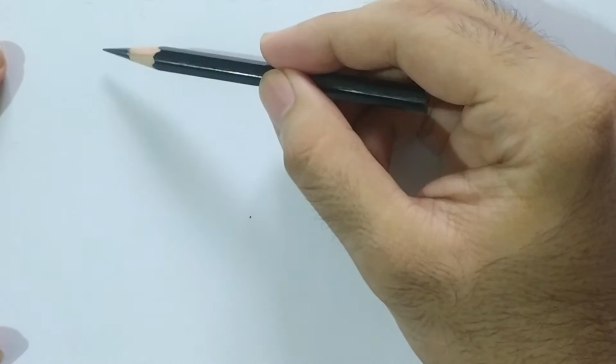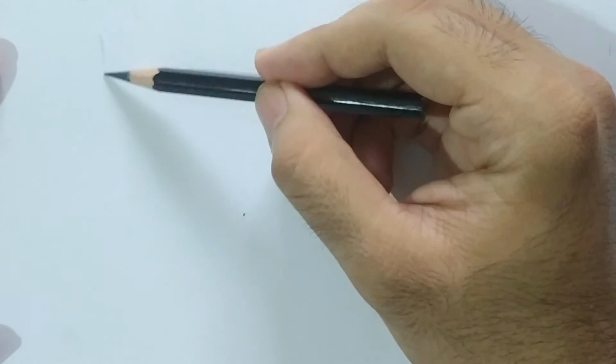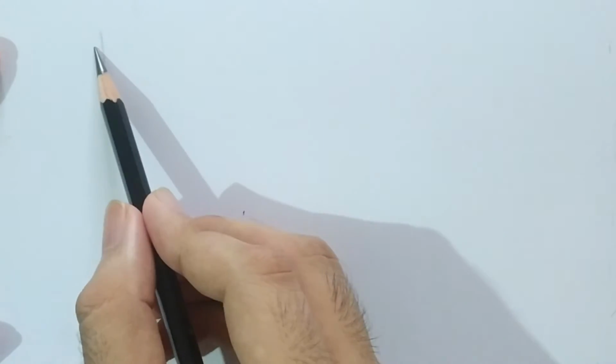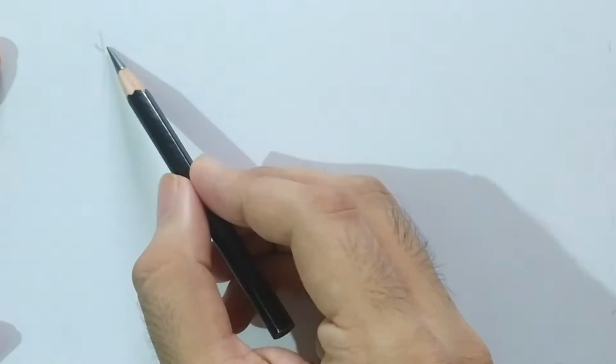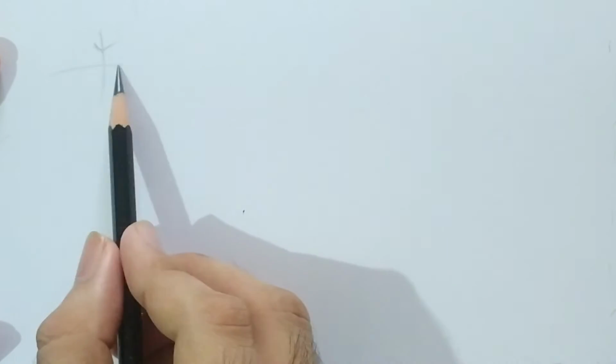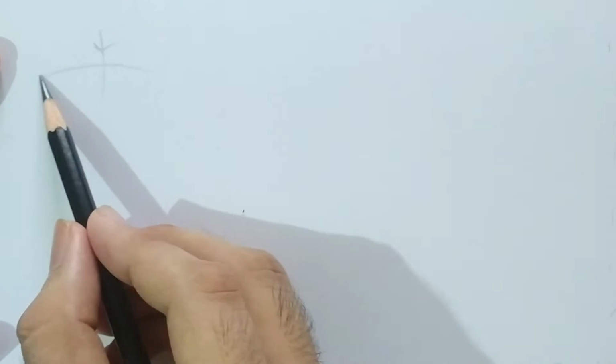This is Graphite Scratch Arts and today we are going to learn how to draw lips. So let's get started. The technique which we are using today is based on simple curved lines and straight lines. We'll start by making a hint for the upper lips, then the separation, and then finally the lower lips.